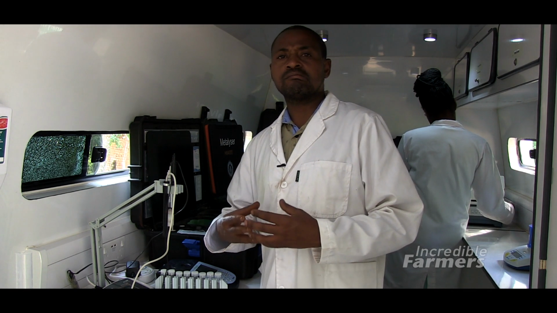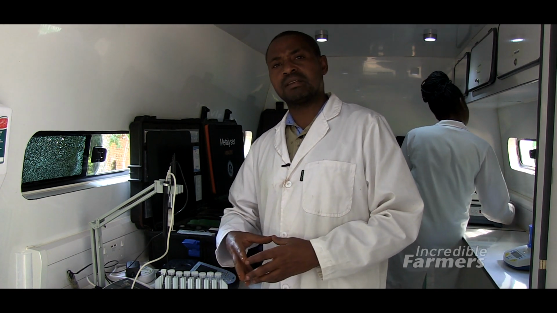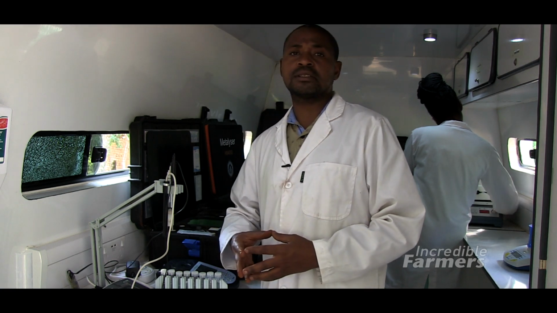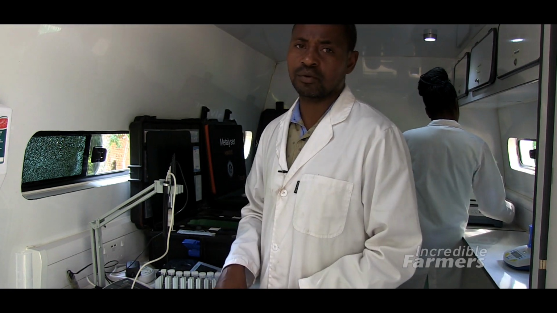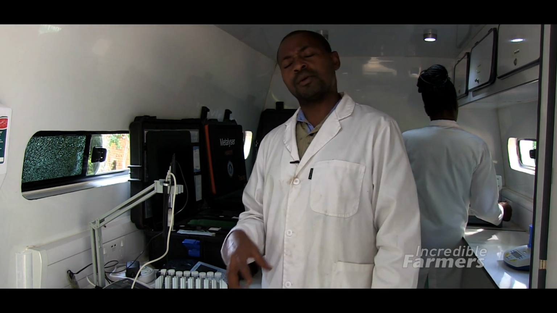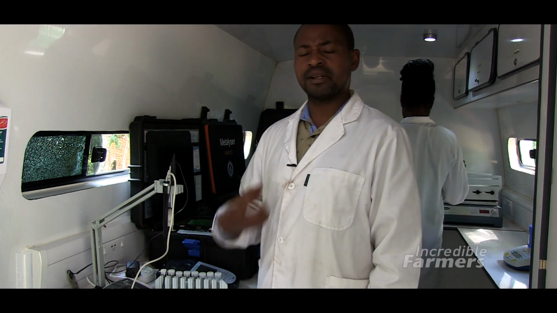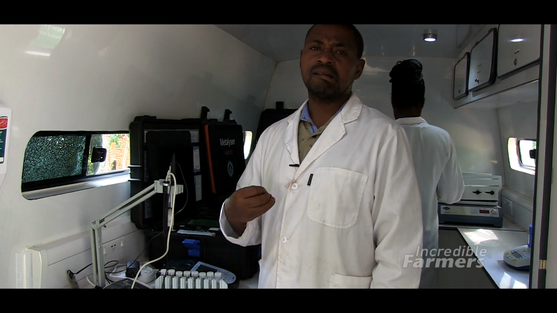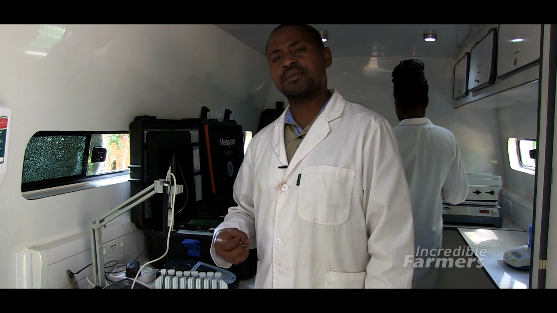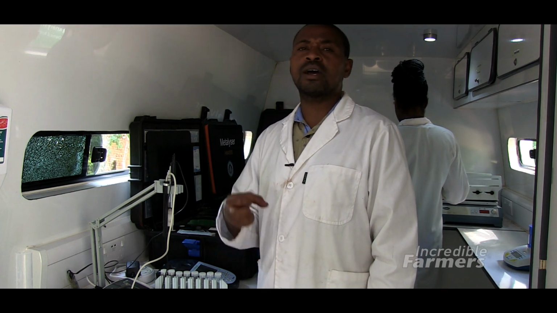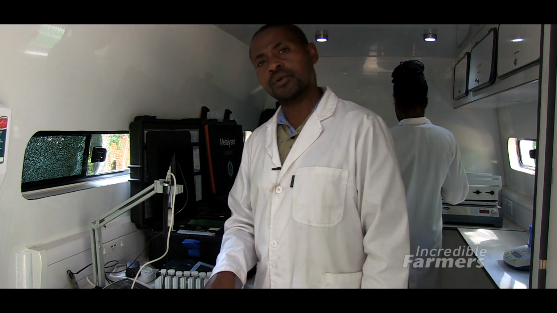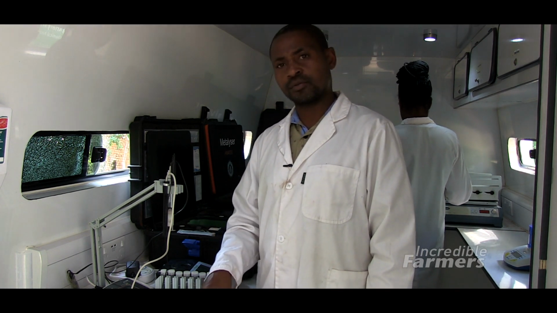But we are saying that one of the biggest benefits of biofertilizers is the increase in the microbiological content of the soil. Microbiological organisms play a pivotal role in the life cycle of the plant, because they help to unlock nutrients in the soil, thereby making them available to the plant.